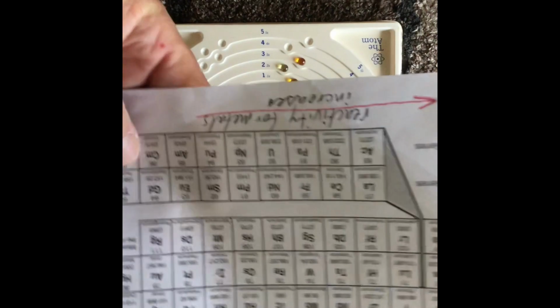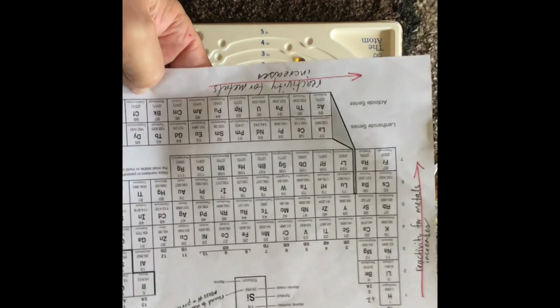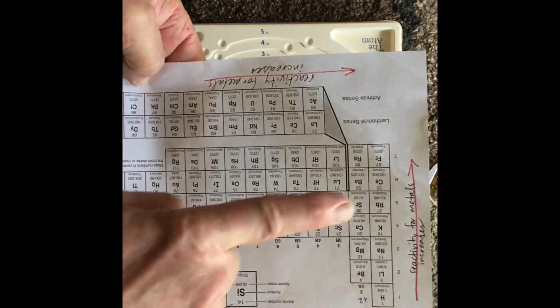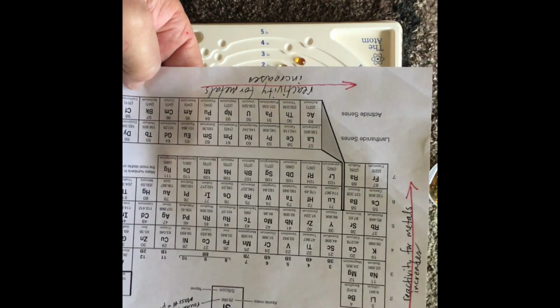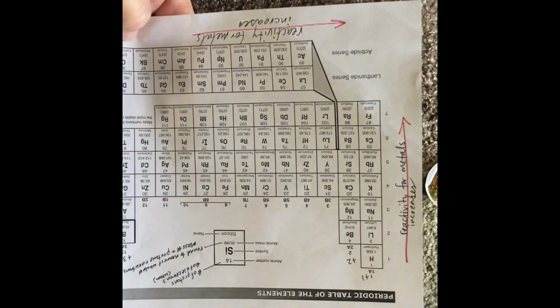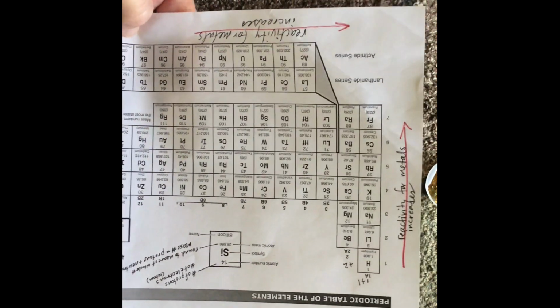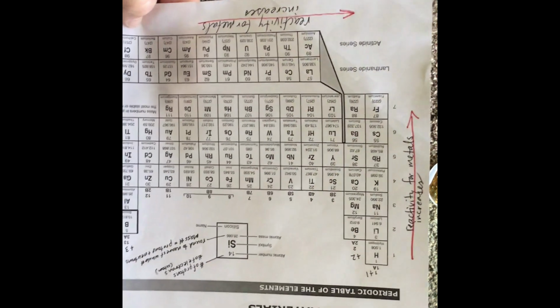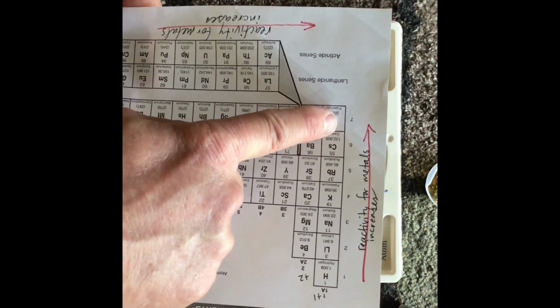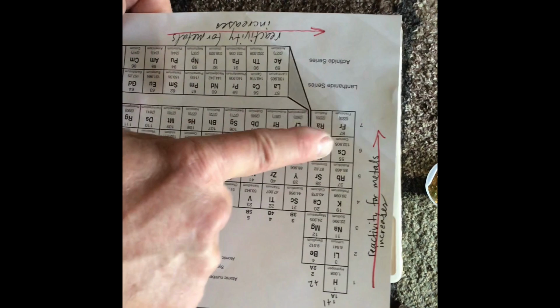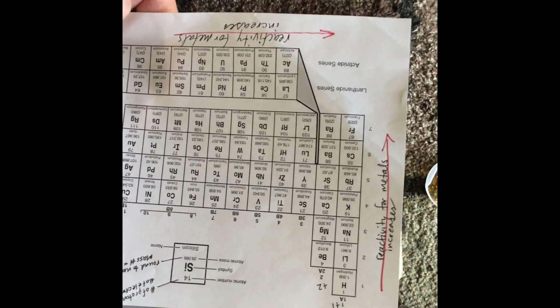All right, so there we go. Reactivity for metals increases as you go to the left and down. So in other words, what would be the most reactive metal? That's right, francium. Francium is the furthest down and the furthest to the left. So francium is the most reactive metal.